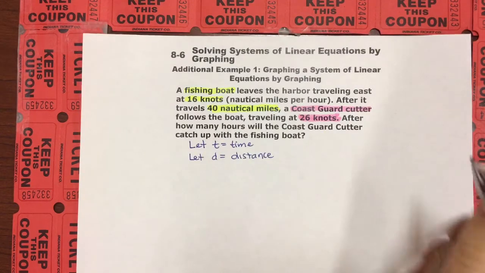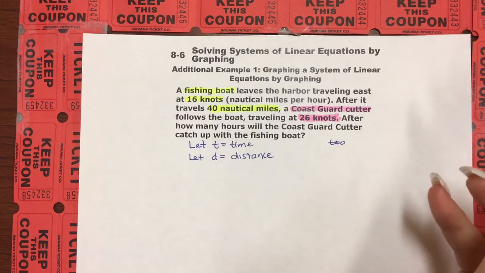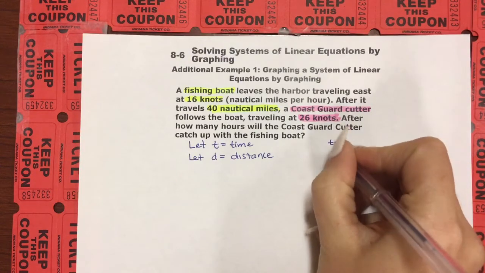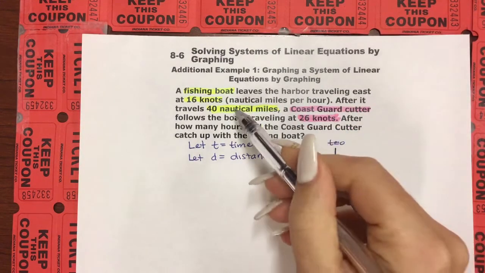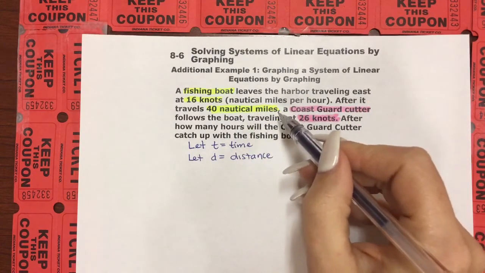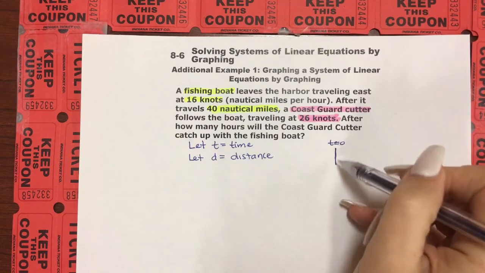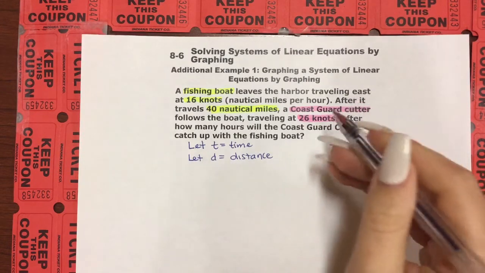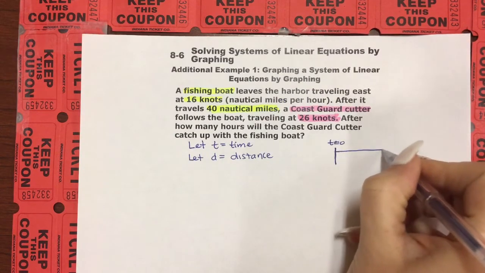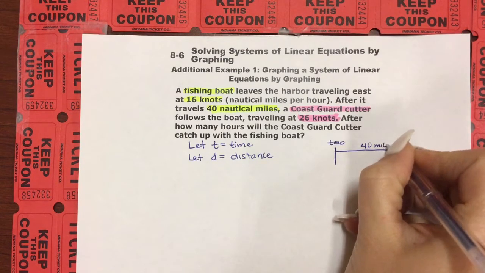The fishing boat has a 40, it says after it travels 40 nautical miles, that's when the Coast Guard cutter starts traveling. So time equaling 0 is when the Coast Guard is starting their journey. When they start, the fishing boat is already 40 miles ahead of them. So it's kind of like they have a 40 nautical mile head start.